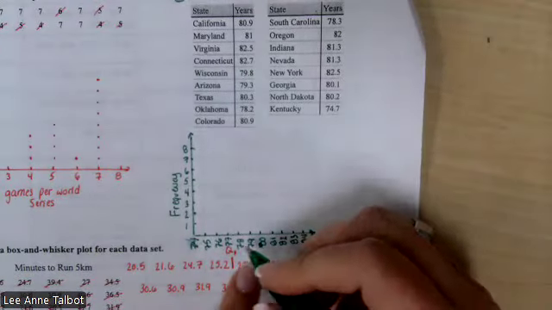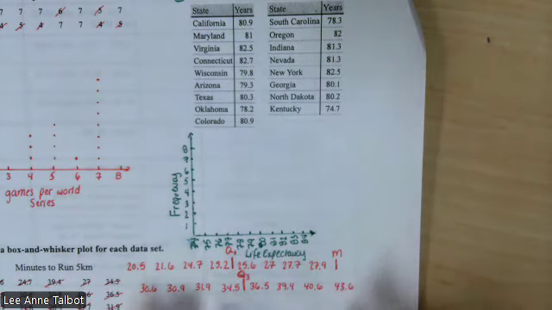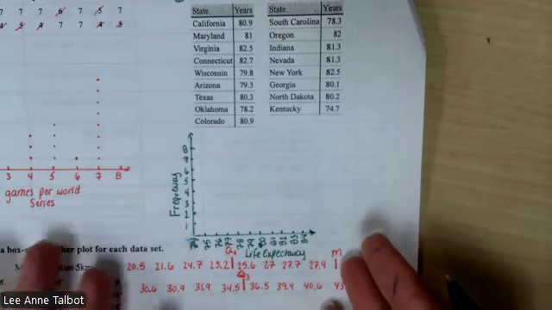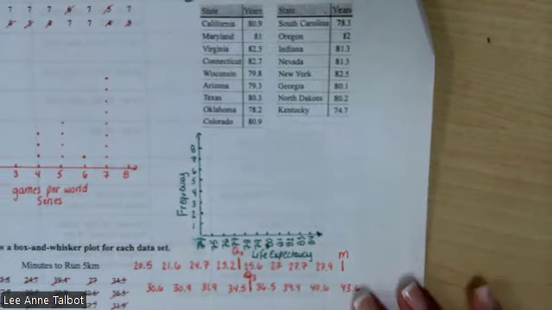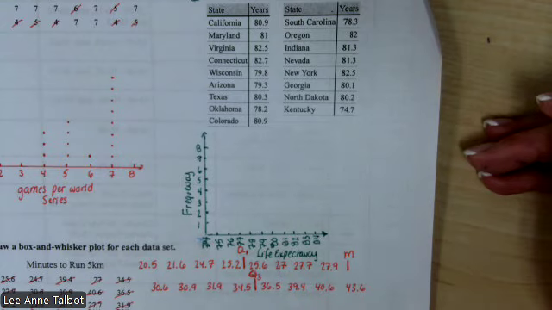I have no room because for some reason I chose to do all of the work for number 3 shoved up here when there was all this space down below. I don't know why I did that, but that's fine. We're moving on with life.